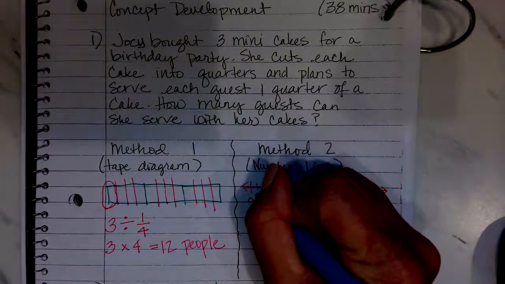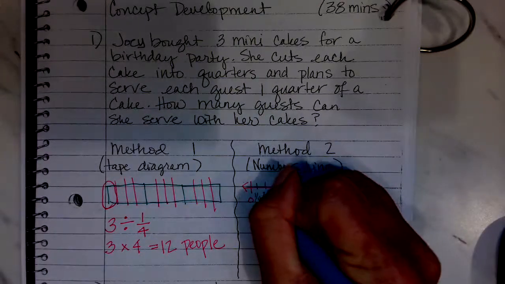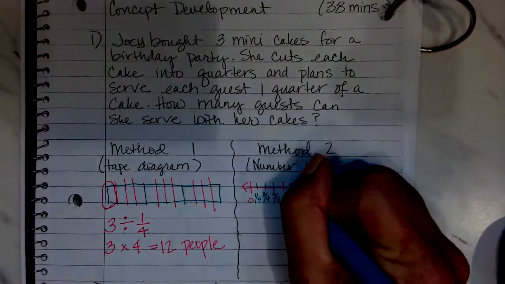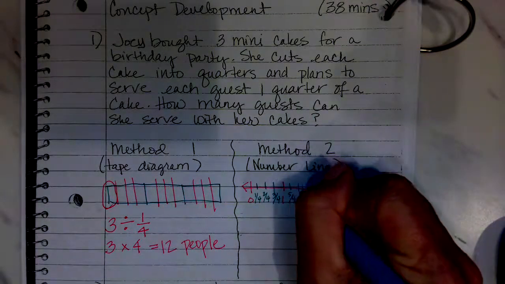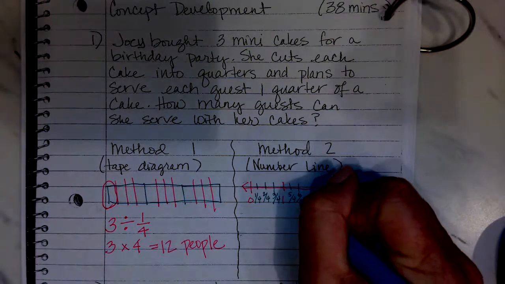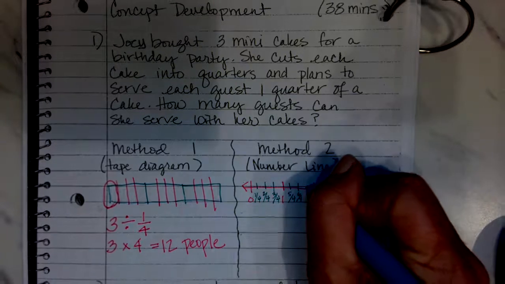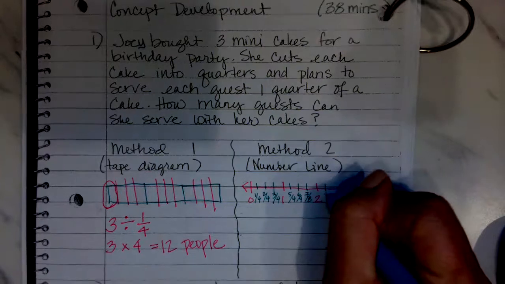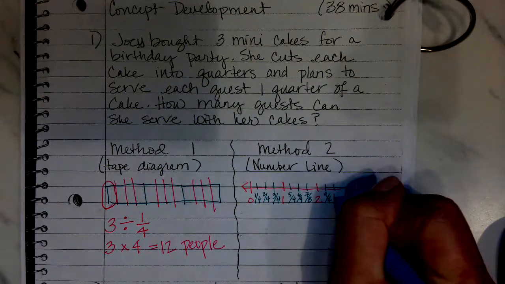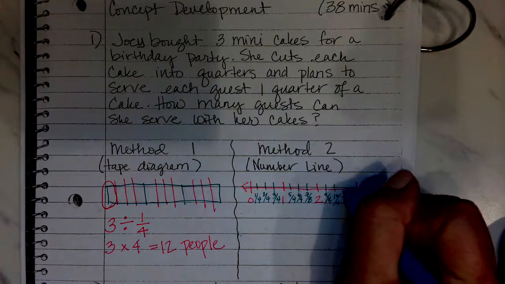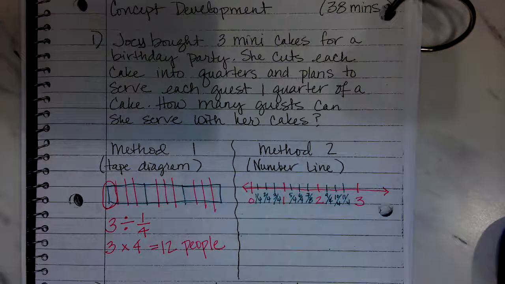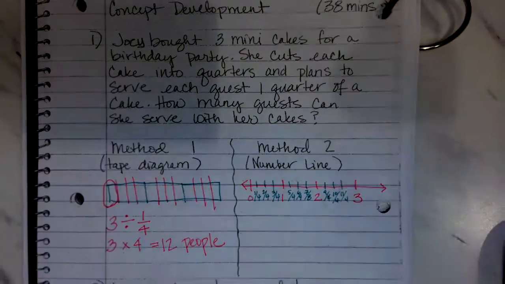Well, here's 1 quarter, 2 quarters, 3 quarters, 4 quarters, 5 quarters, 6 quarters, 7 quarters, 8 quarters, 9 quarters, 10 quarters, 11 quarters, 12 quarters, right?